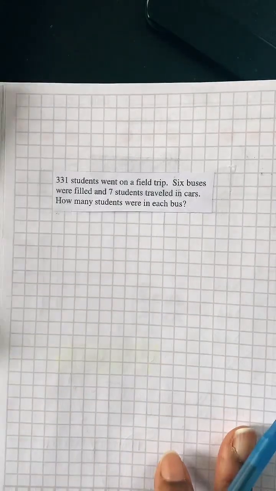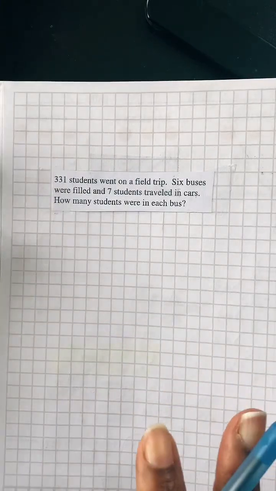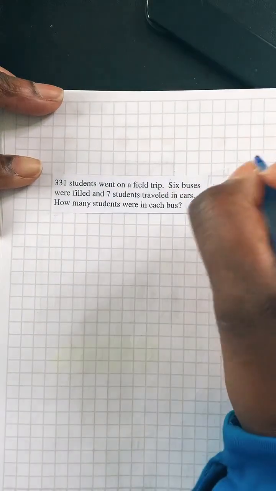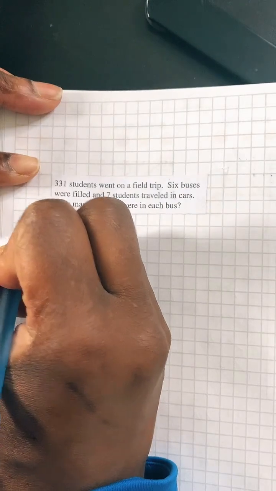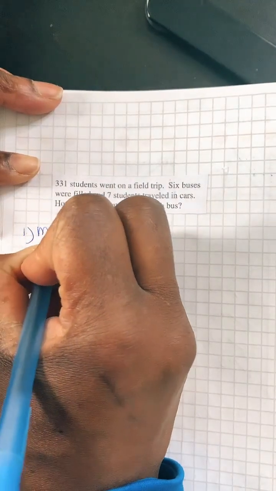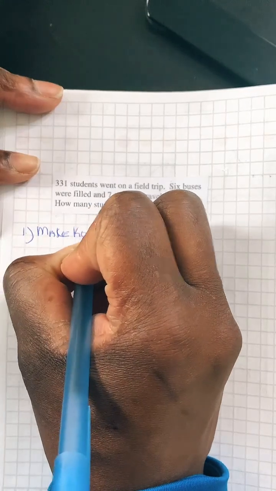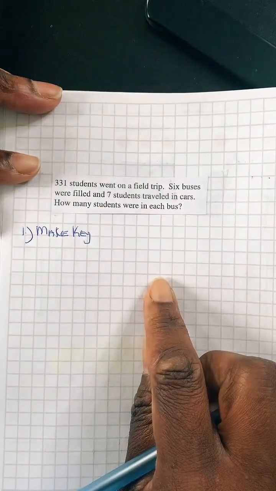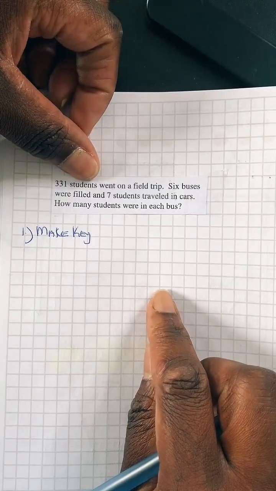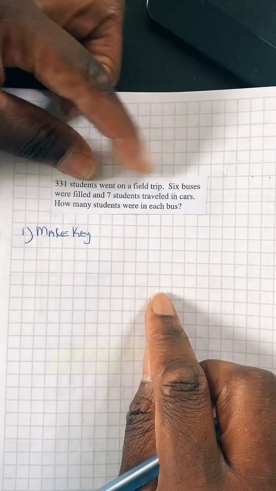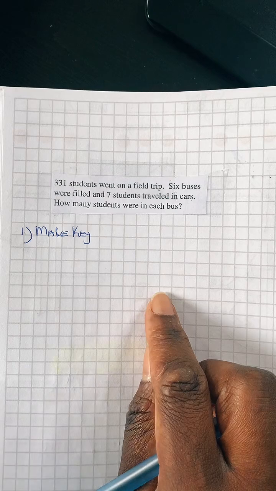All right, so before we can do anything, my first step is to make a key. And you're probably like, make a key? I'm like, yes. So you want to know what's going to represent the students, what's going to represent the bus, and what's going to represent the cars.